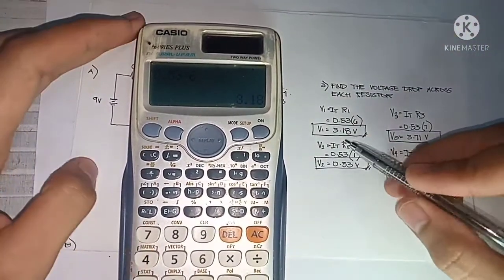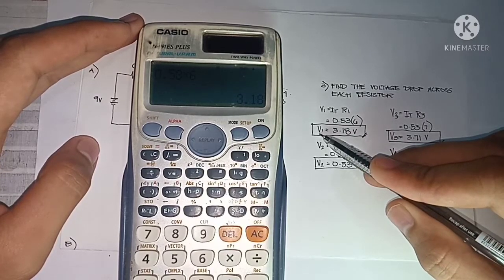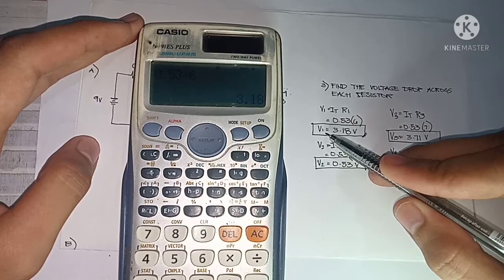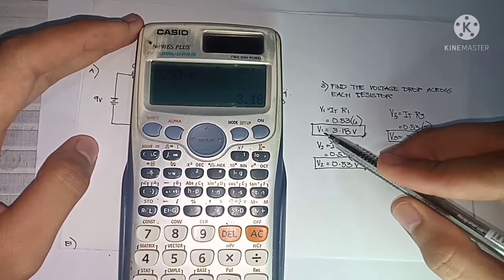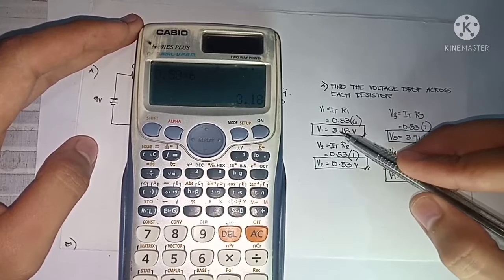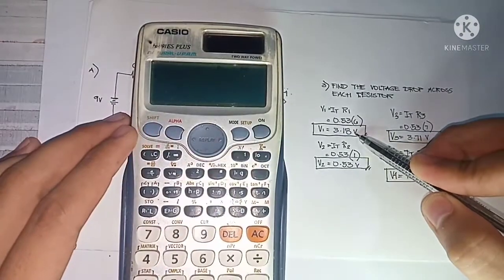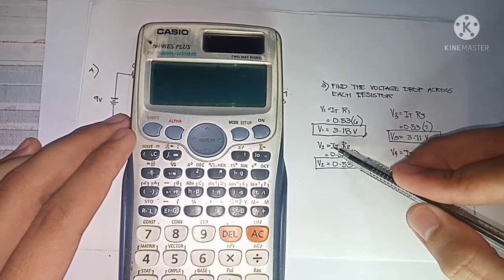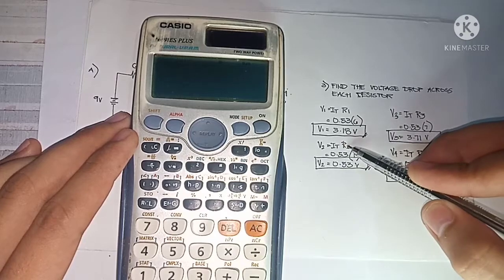So in voltage 1, the voltage drop across the resistor is equal to 3.18 volts. Now let's compute the voltage 2 through resistor 2.